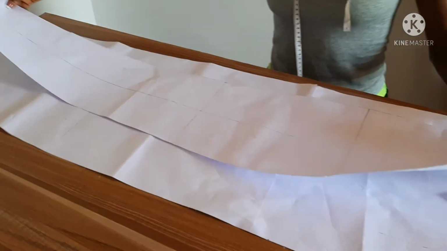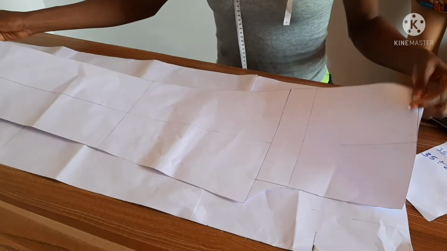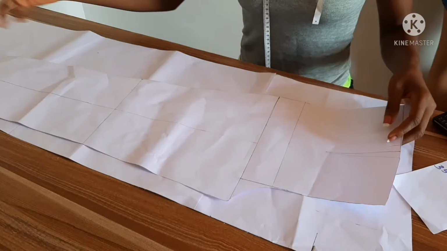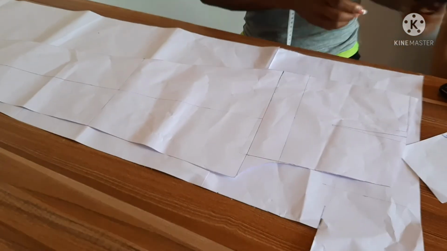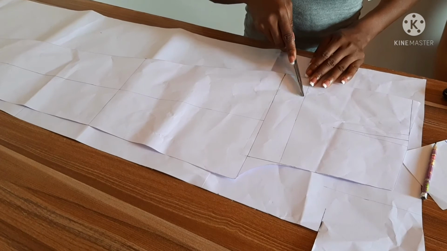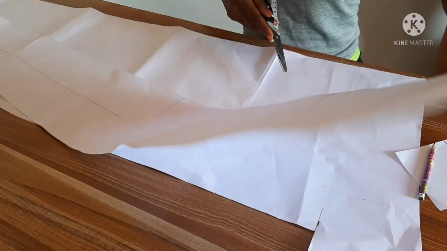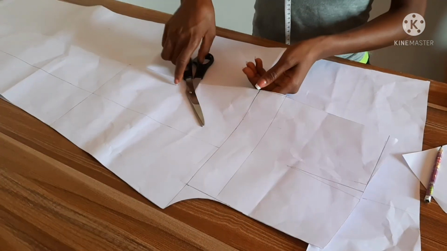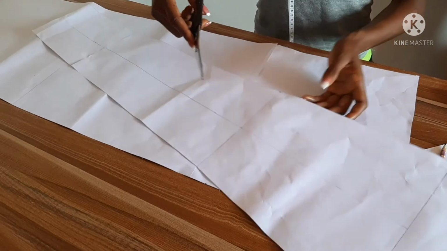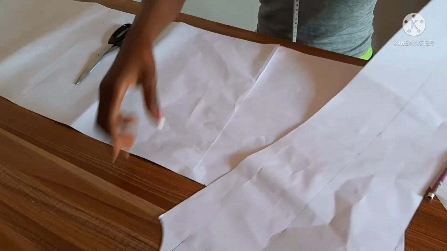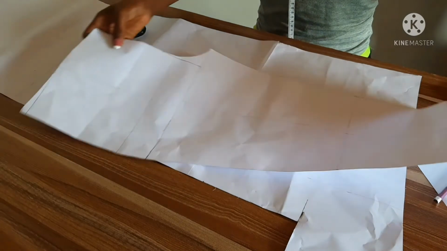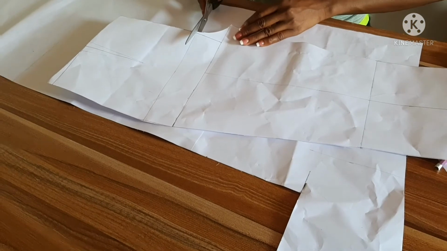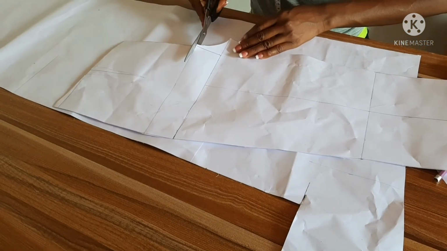Okay, dear soulmates, I finished cutting out the front pattern. This is it. So what I'll do next is to slash my hip line of my front pattern. Are you seeing it? This hip line, you slash it open from your crotch side, okay? So you slash open your hip line. Just look at what I'm doing.